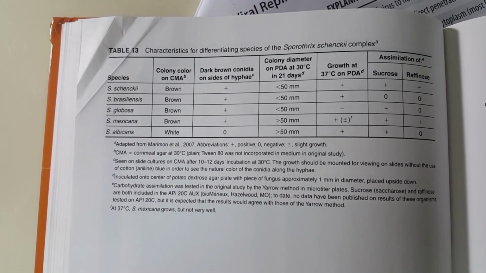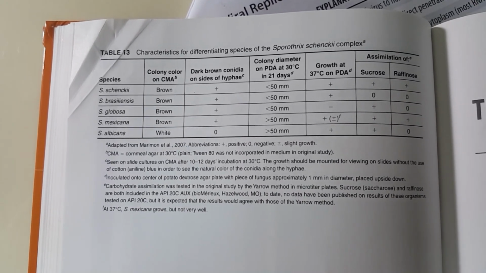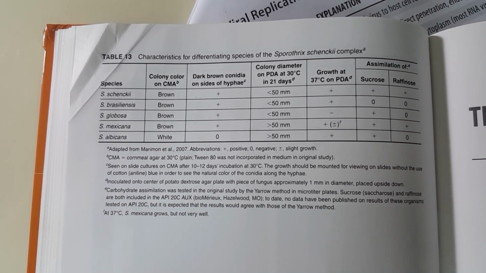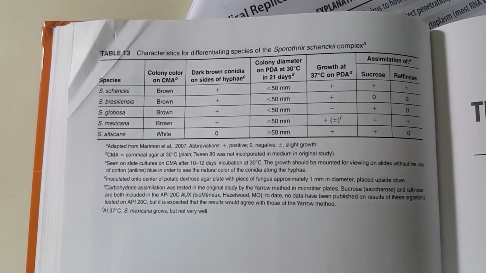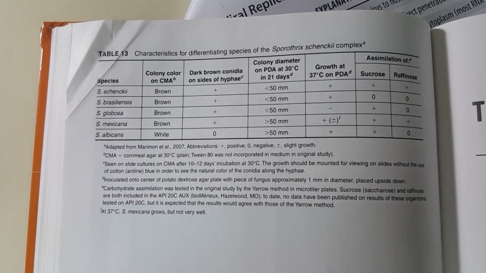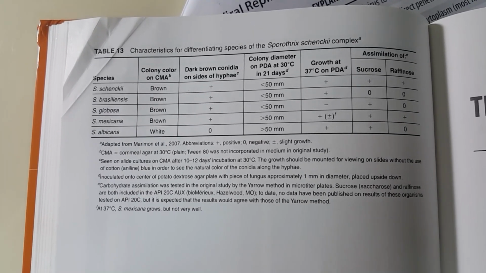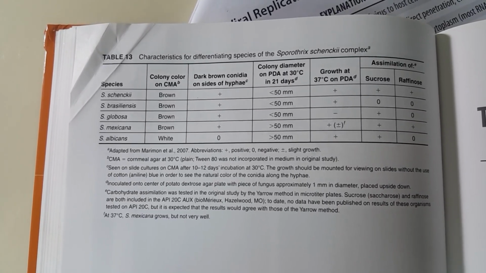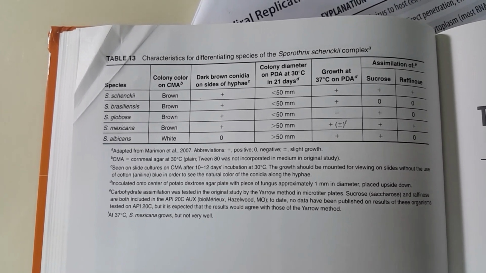S. schenckii can grow on PDA at 37 degrees centigrade, and sucrose and raffinose are both positive, while S. brasiliensis has both sucrose and raffinose negative, and only S. mexicana has a property just like S. schenckii, with assimilation of sucrose and raffinose positive.